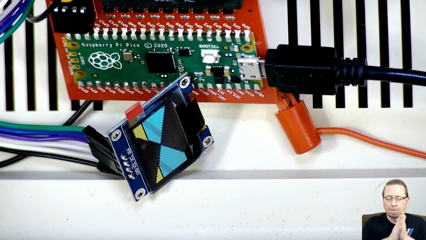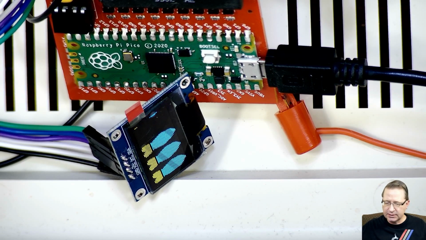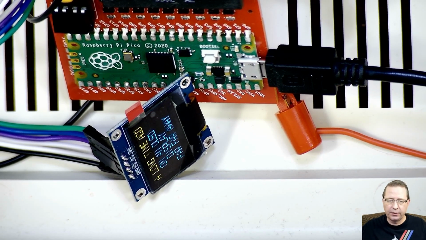All right, so we know that the OLED works. We know that the interfacing works. That's all good. Now it's time to pillage this code for things that we need.